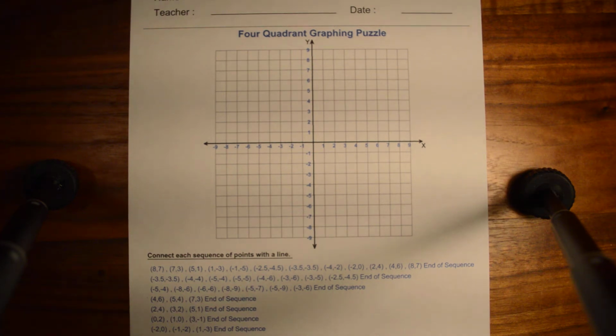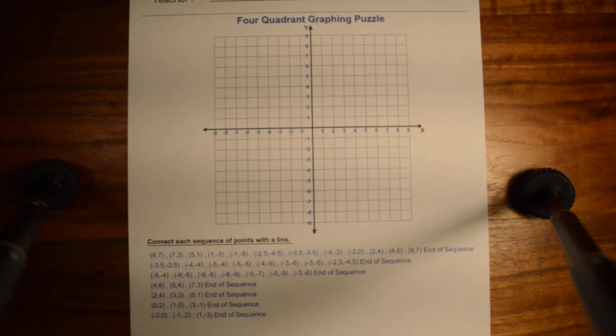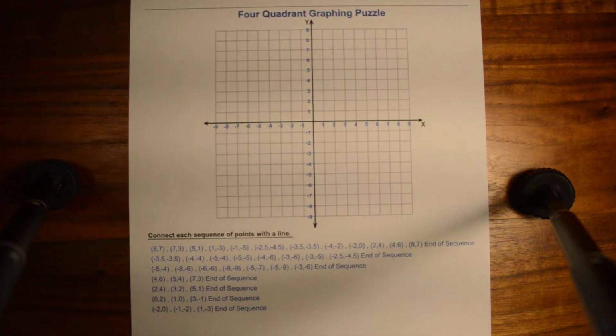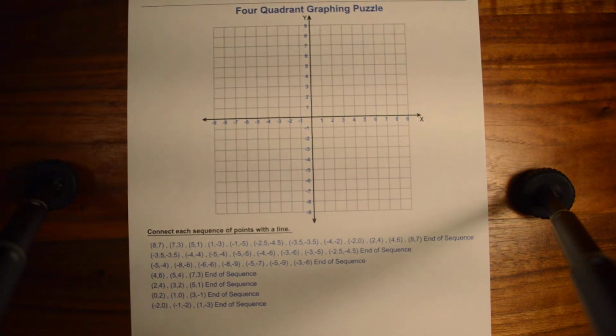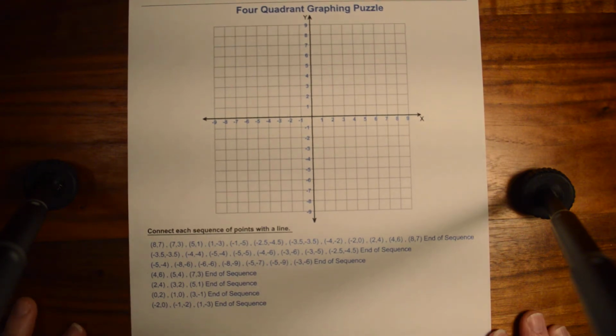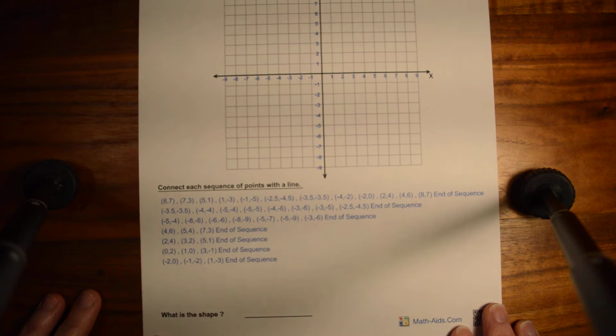Okay, welcome back. So I have an activity for us to do. You should have printed out one of the attachments that I put on my school. There are actually two of them, but this one says that you're supposed to print it out and do it with me.